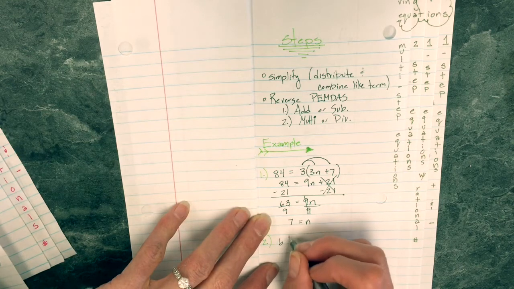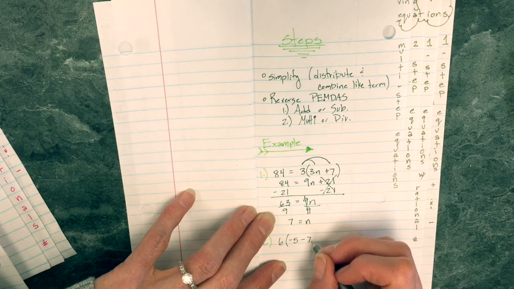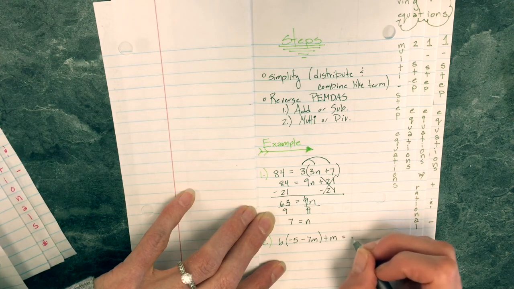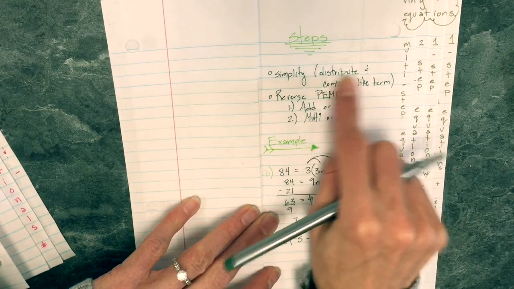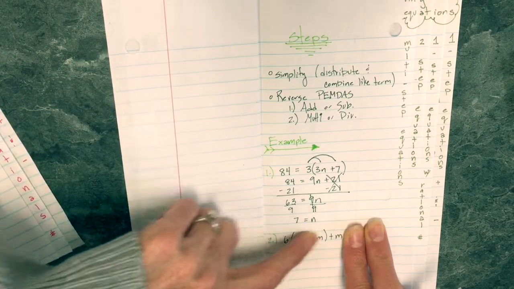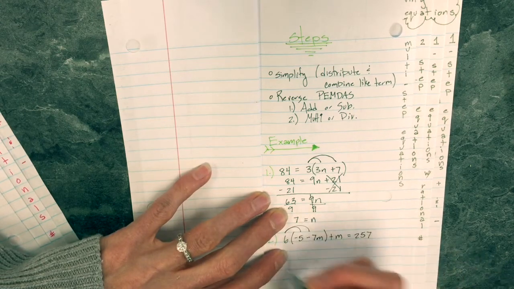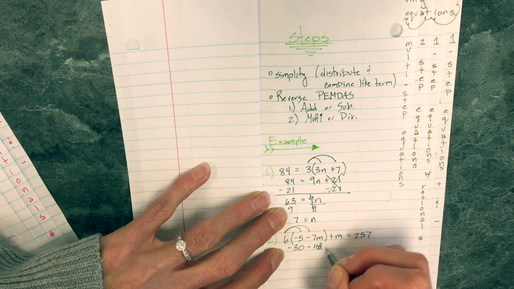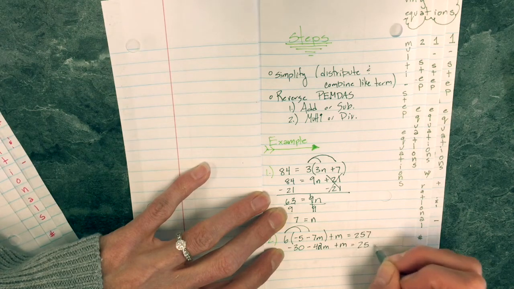Our second example here is 6 times negative 5 minus 7m plus m equals 257. So I'm going to start by simplifying, distributing, and combining like terms. If I'm just looking at this side, just simplify it like any expression that we did in the last unit. So I'm going to start by distributing the 6. So negative 30 minus 42m plus this m, just bring it down, equals 257.